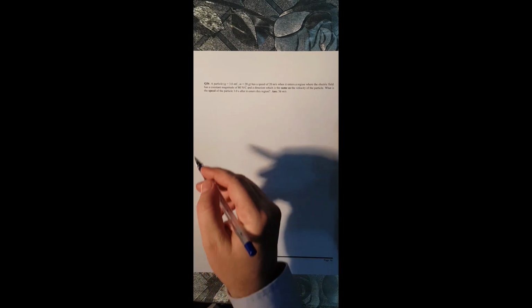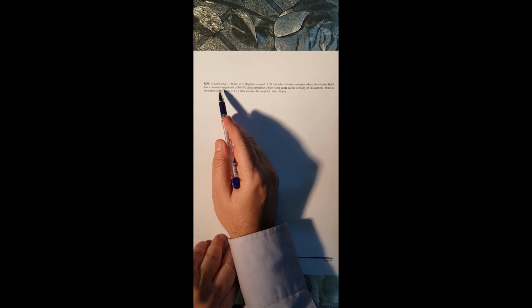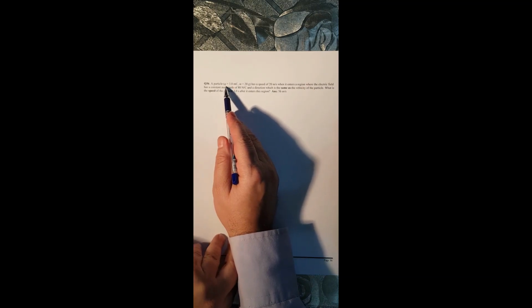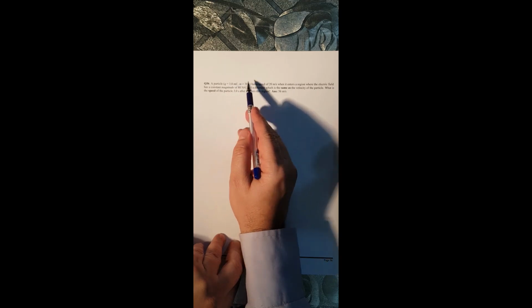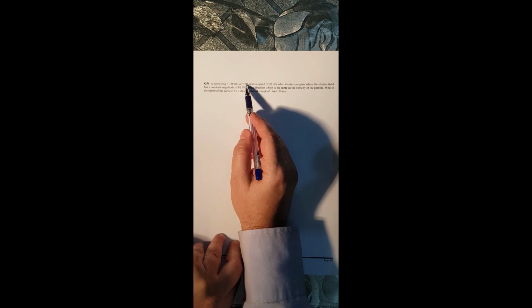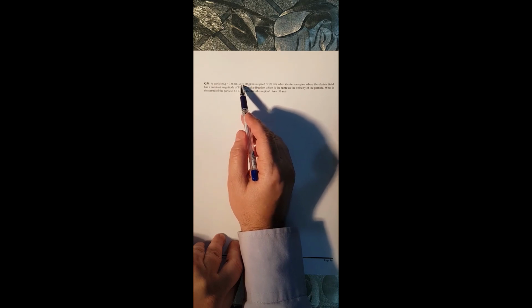So now let's do question 36 from the practice problem sheet of chapter 21, electric field. What we have here is a particle. It has a positive charge Q of 3 millicoulomb, and the mass of the charge is 20 grams. So here is not an electron or a proton, it's just a bigger thing. You have a charge on a mass.